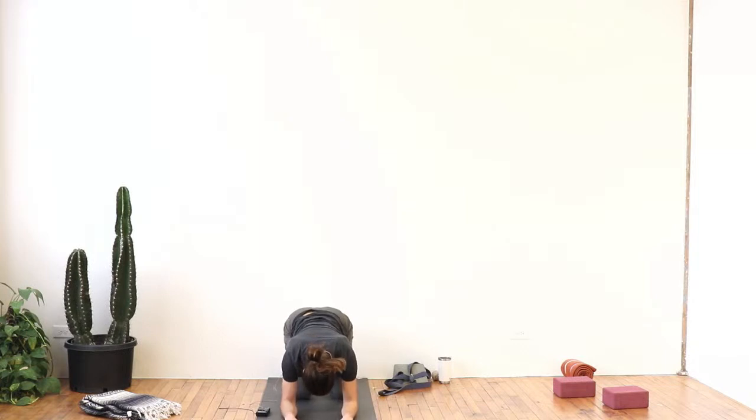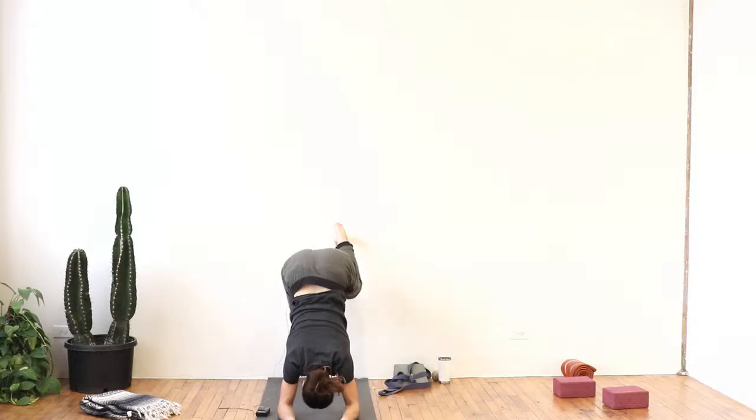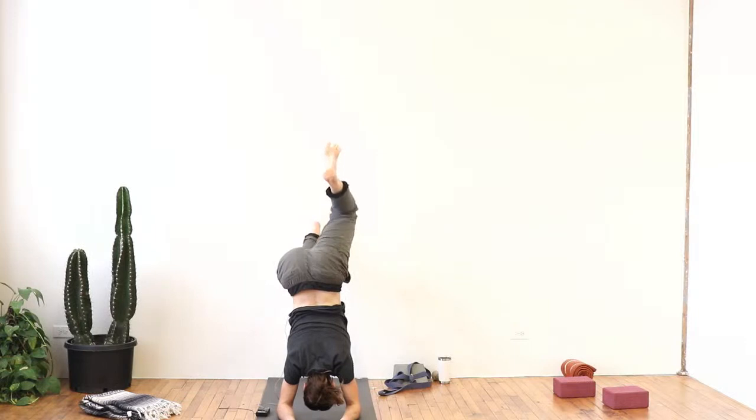So I am wondering if some of you may benefit from just exploring working with slightly bent knees. So you're welcome to do it now. I'll just give a few moments if you want to try it. If you'd rather rest, that's perfect.